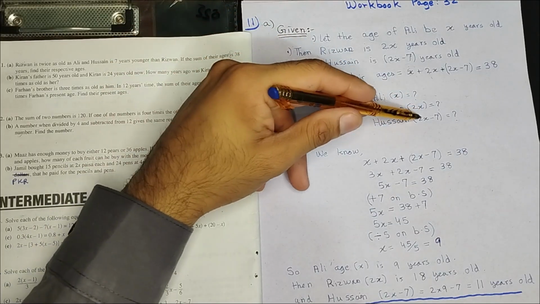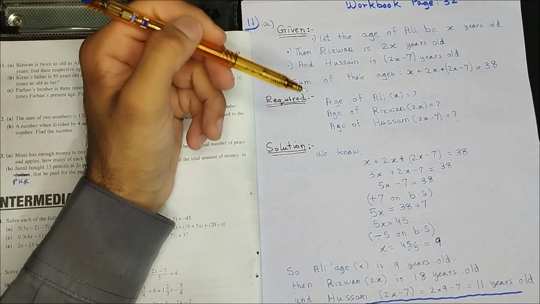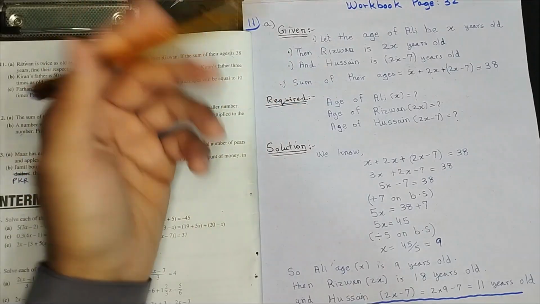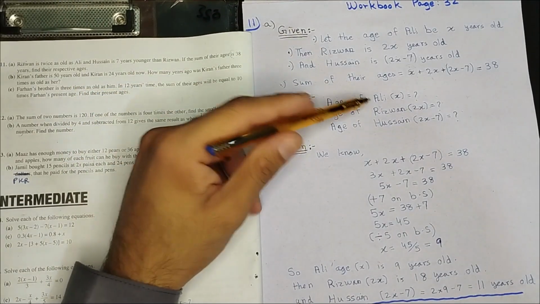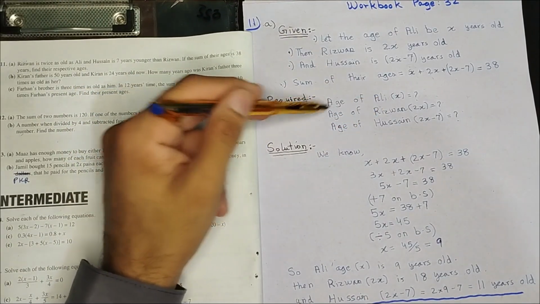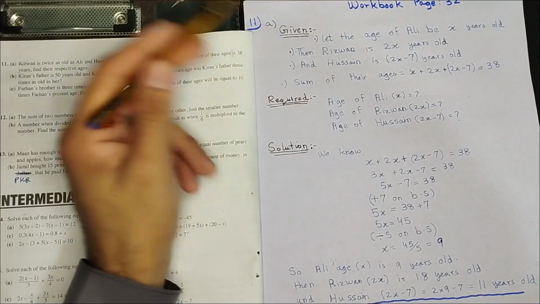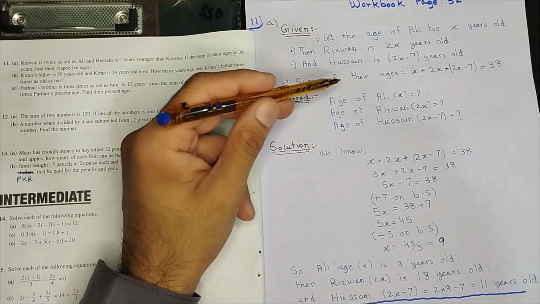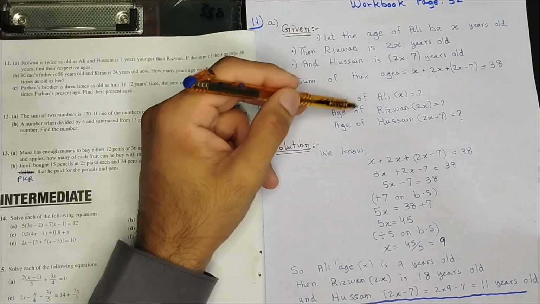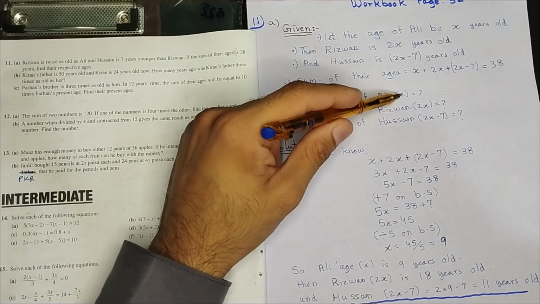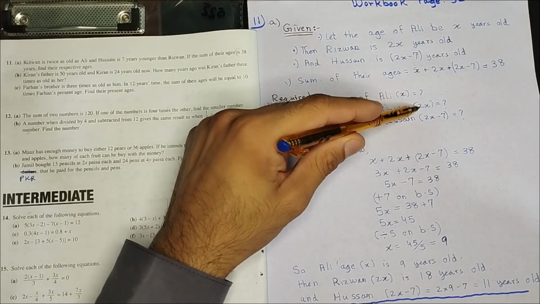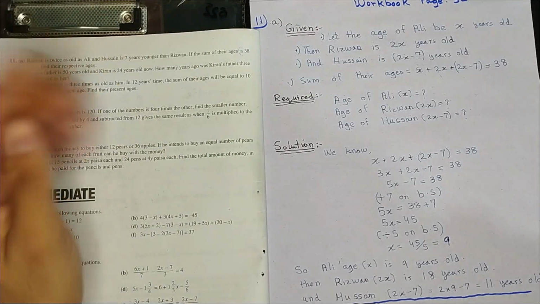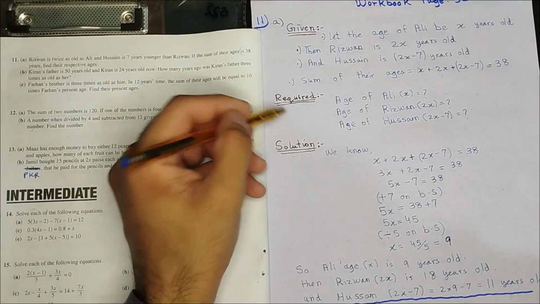Age of Hussein is required, which is 2x minus 7. All of them are required. Now, not only one thing is required, three things are required in this question. So if you leave this question after finding the value of x, you won't get full marks. This is not correct. You need to find the value of x. You also need to find 2x, and you also need to find 2x minus 7, which will then complete this question.